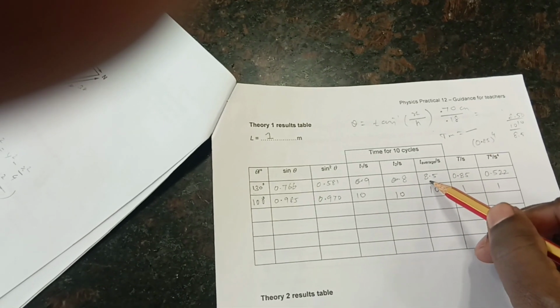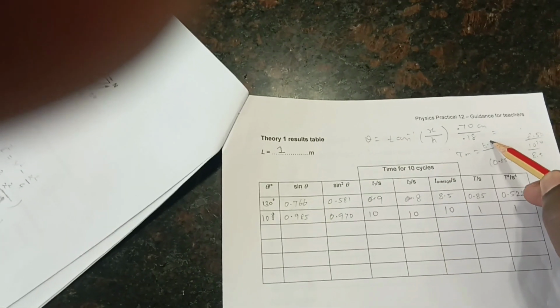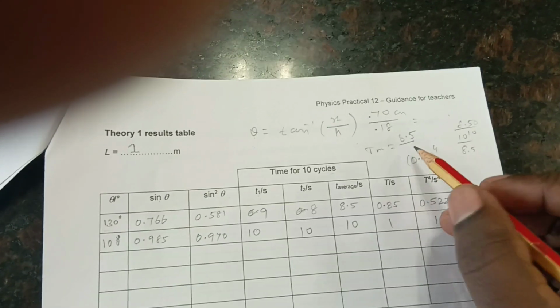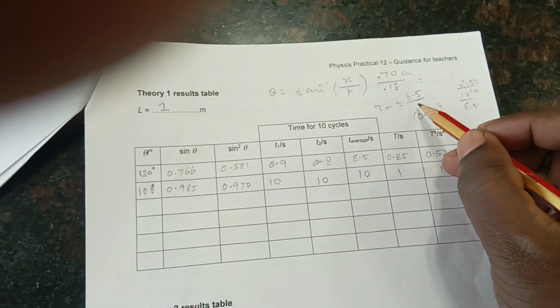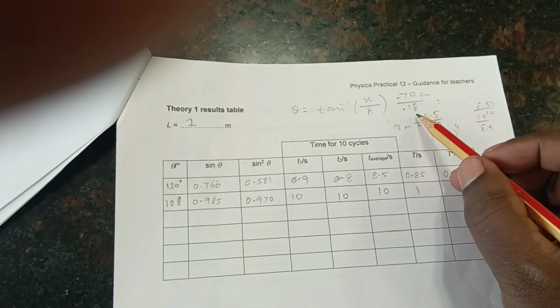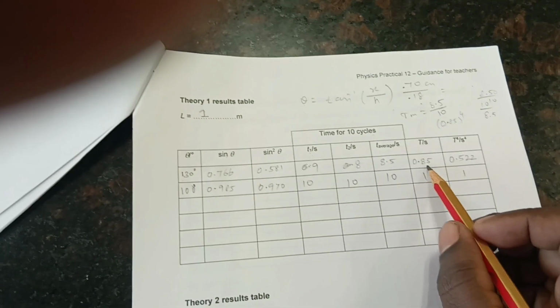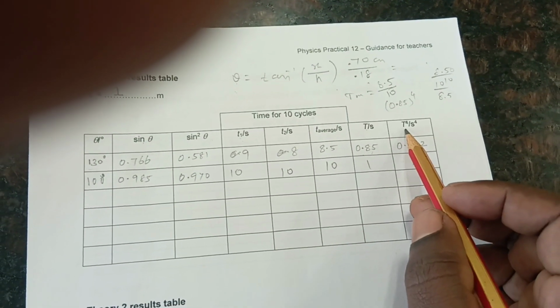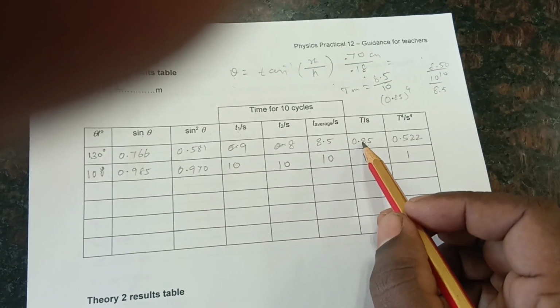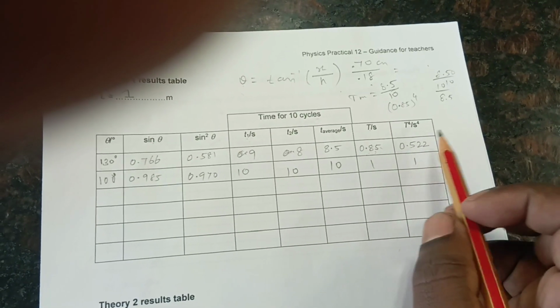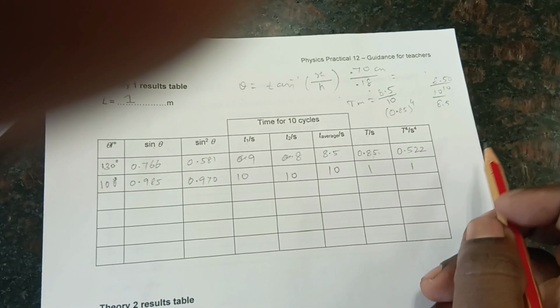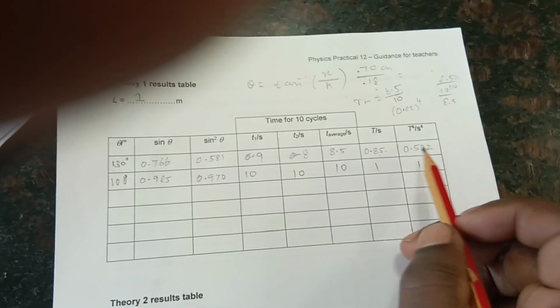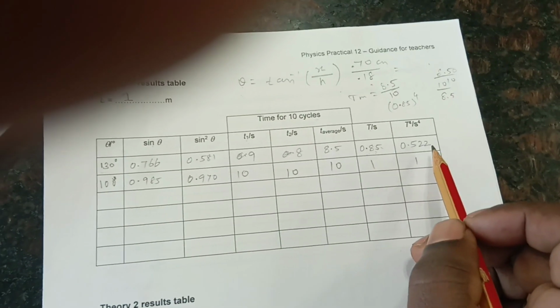So the time period is equal to the average. How much do we get for the average? 8.5. 8.5 by 10 oscillations, by 10. If we divide this, we get 0.85. So the time period is 0.85. After that, the table is giving T power 4. T power 4 means 0.85 into 0.85 into 0.85 into 0.85. When we multiply 4 times, we will get 0.522.